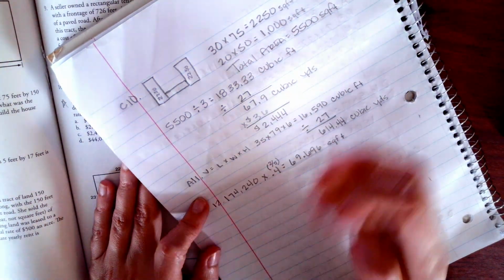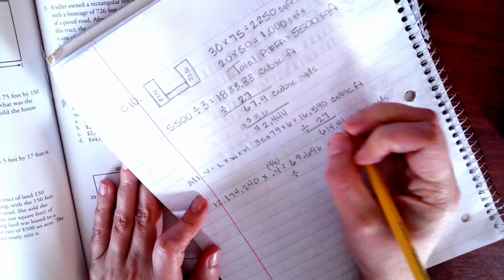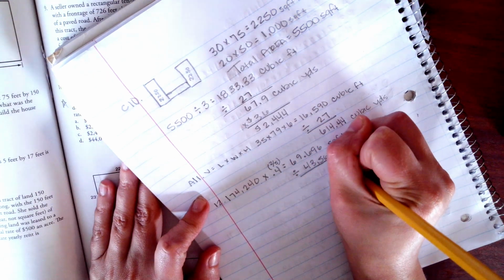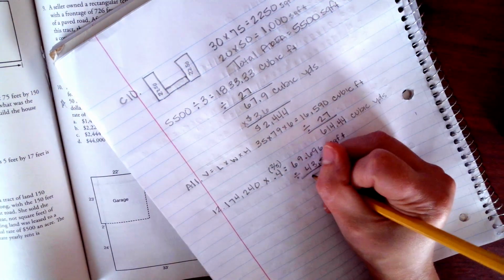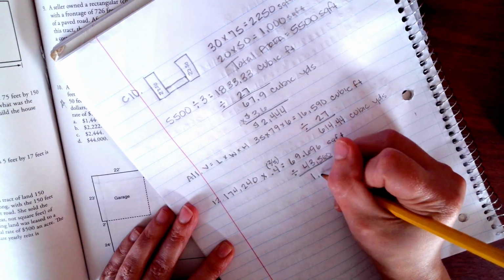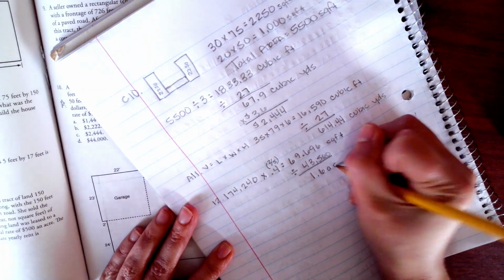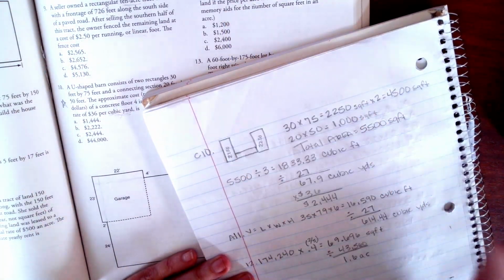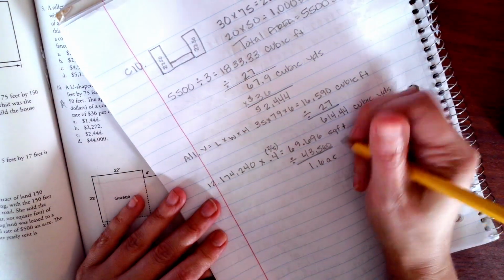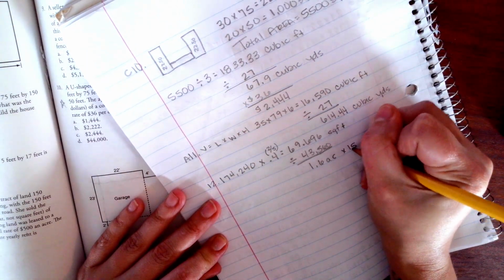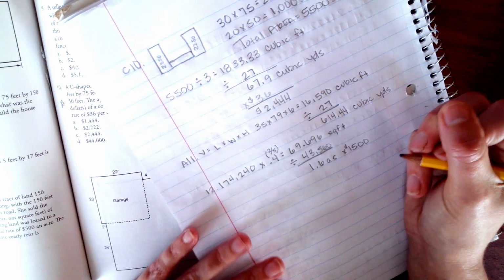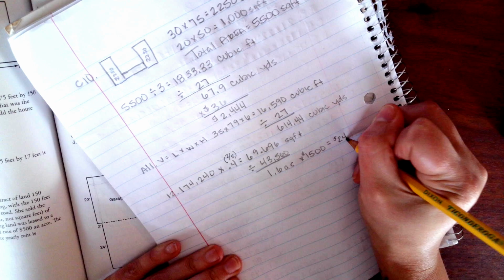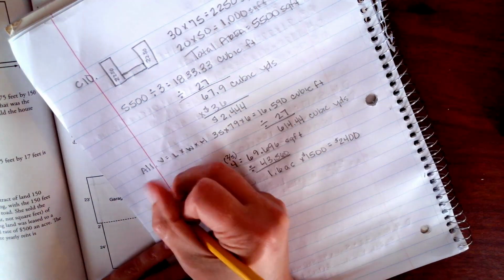But we need this in acres. So we're going to divide by 43,560. And that gets us 1.6 acres. Now, it said that the price per acre was $1,500. So we're going to multiply this by $1,500. And we get $2,400. Your answer is C.